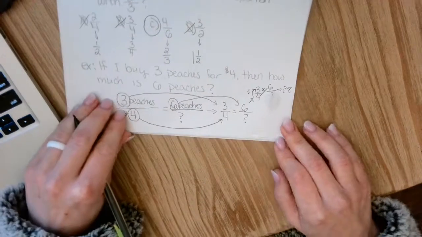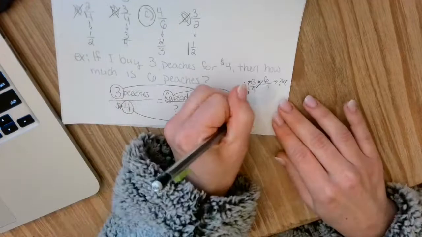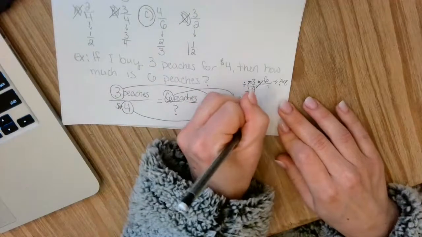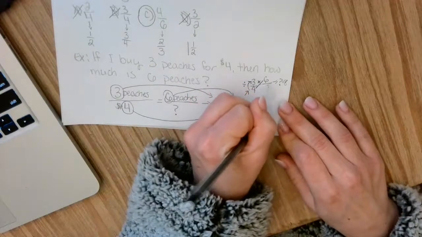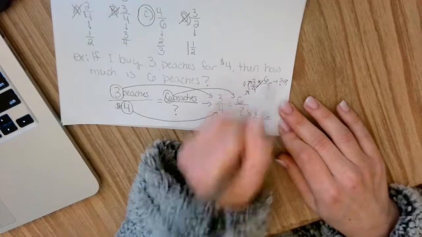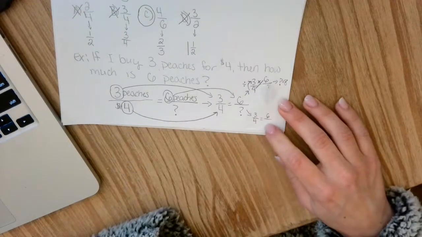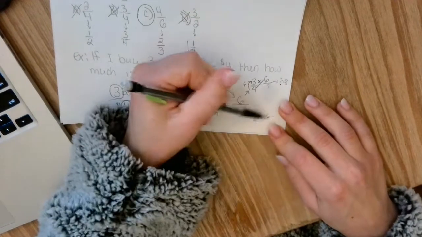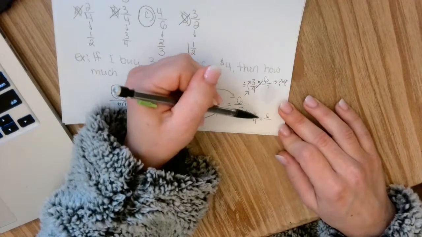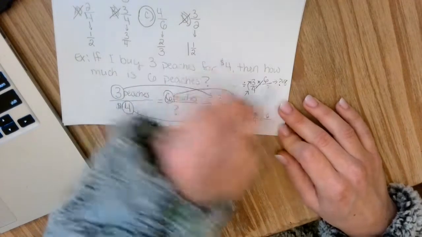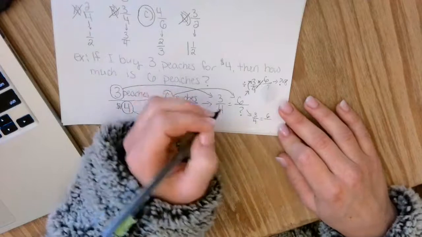Okay, if you don't like that way, then let me show you the other way. So 3/4 equals 6 over something, but I don't know what that something is. So rather than multiplying these two, what I can actually do is divide first and then multiply.